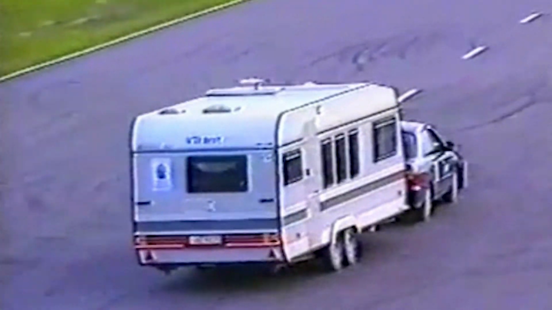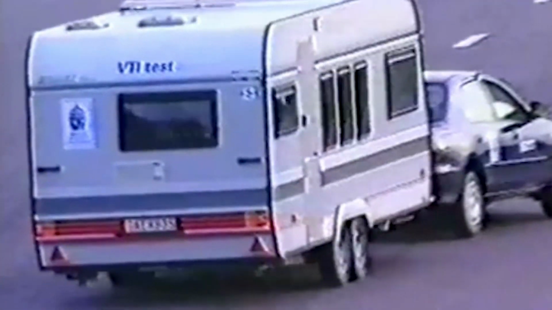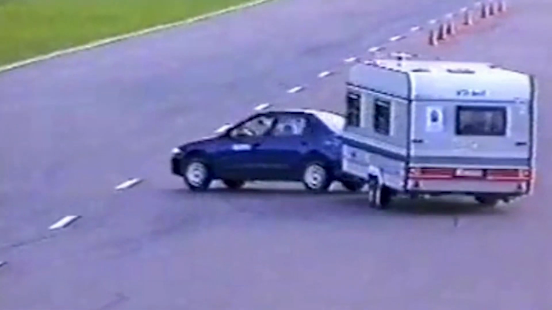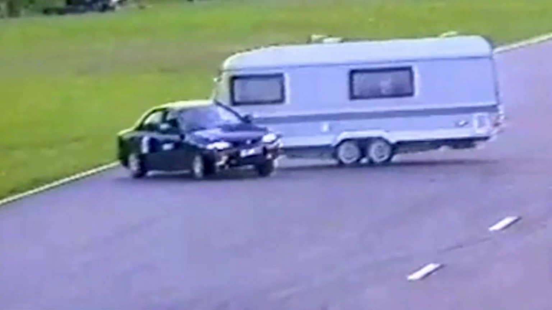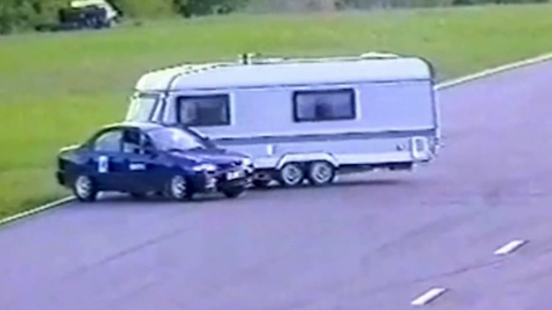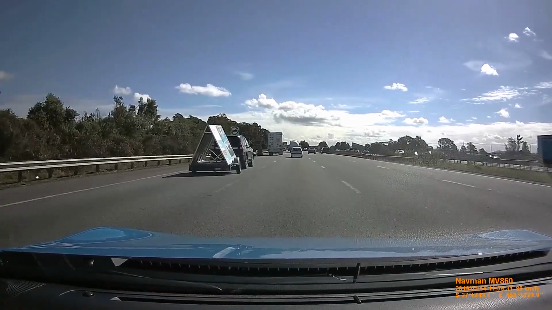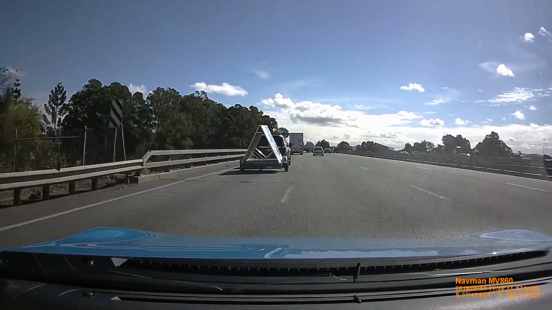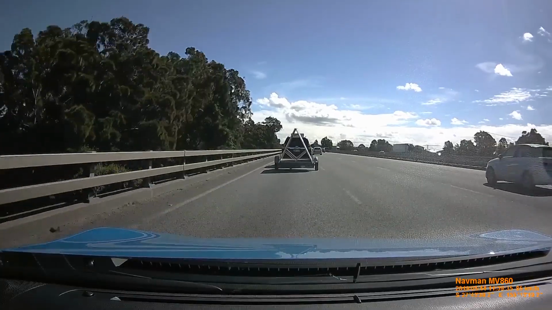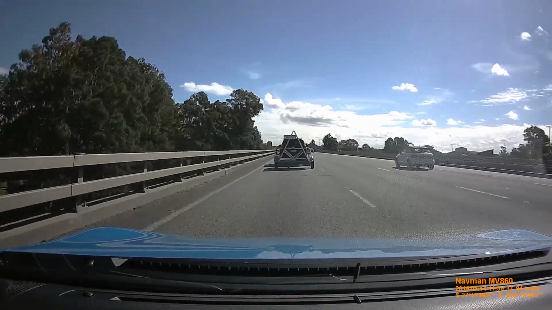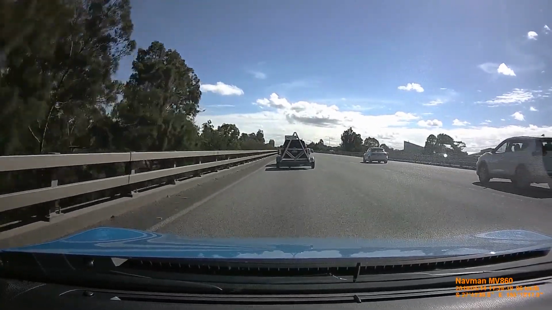In this example, the tow vehicle is lighter than the caravan, and therefore the caravan is pushing, not towing, meaning the trailer is controlling the lead vehicle. This trailer is wobbling from side to side, probably due to the aerodynamics of the wind hitting the A-frame advertising sign. This trailer would become very unstable when passing or being passed by a large truck.